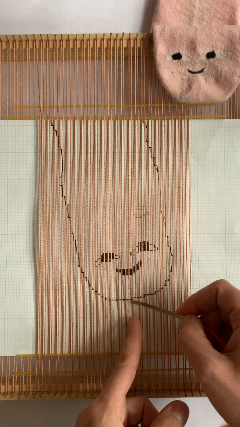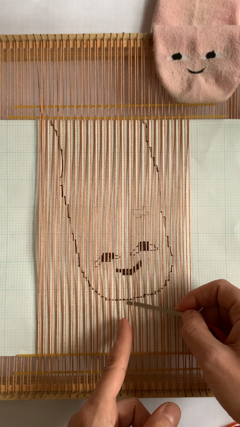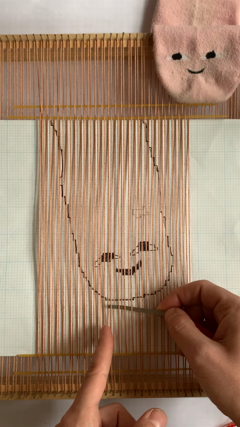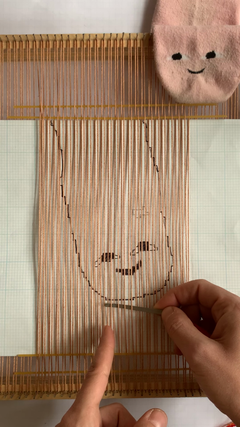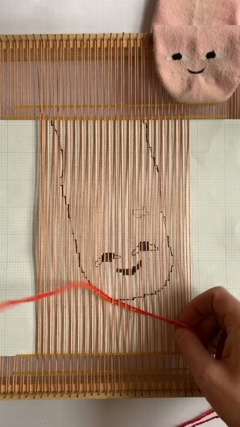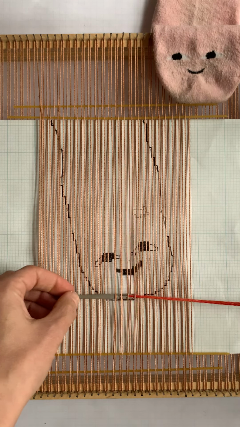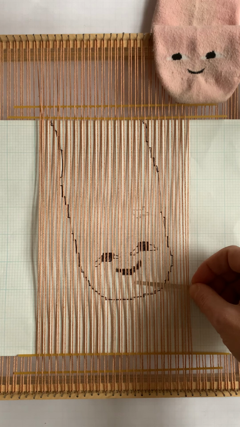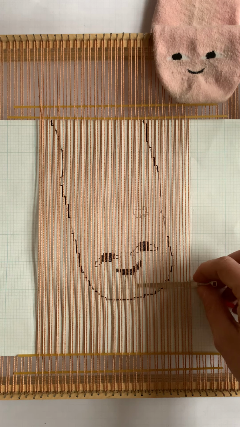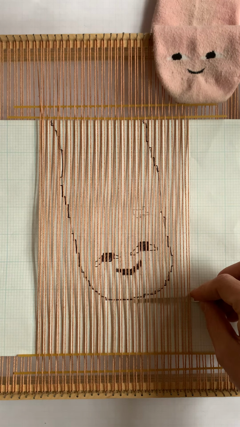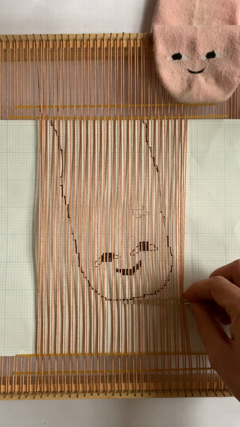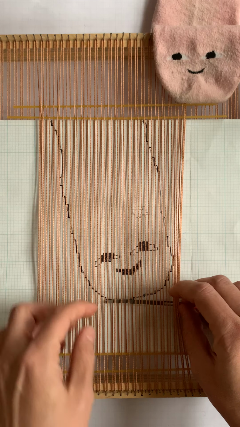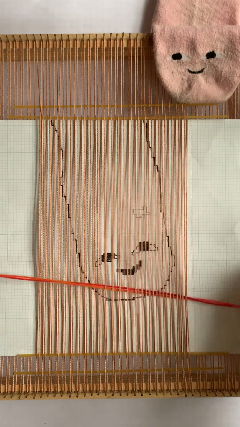So I see that this first line, I'm just going to pick a tabby here. Oh, excuse me, I actually did this wrong. I'm going to come under my entire warp. And then I'm going to come out where the image begins to coincide with the warp threads laying over it.